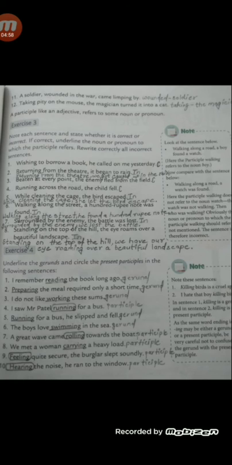Exercise 4: Underline the gerunds and circle the present participles in the following sentences. So here you are asked to underline the gerund and circle the present participle. "I remember reading the book long ago." Here reading is a gerund. "Preparing the meal required only a short time." It's also a gerund, so you have to underline.